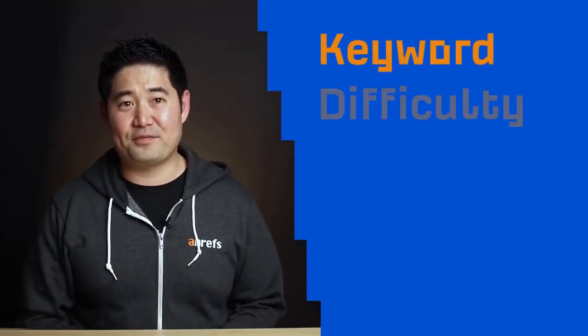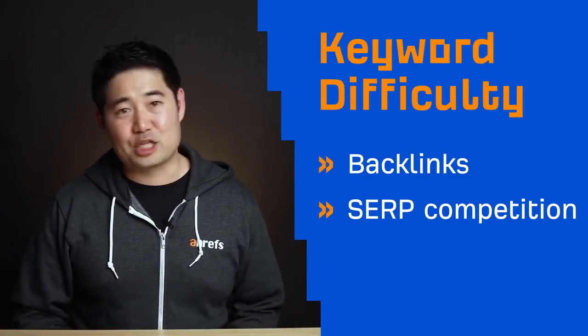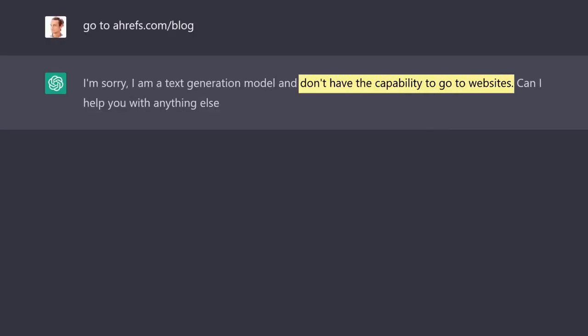As for the easy to rank for part, this just literally makes no sense because keyword difficulty will mostly come down to backlinks, SERP competition, and the actual content itself. But ChatGPT isn't even able to browse the web.